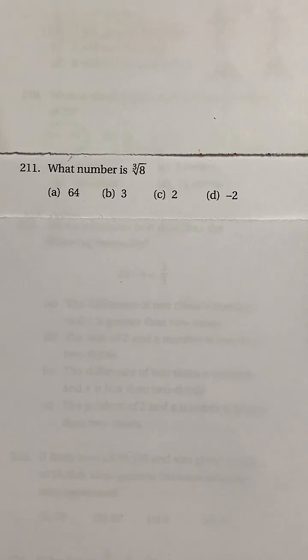So for example, what number is the cube root of 8? Is it A, 64, B, 3, C, 2, or D, negative 2? I just want to know, what is the cube root of 8?